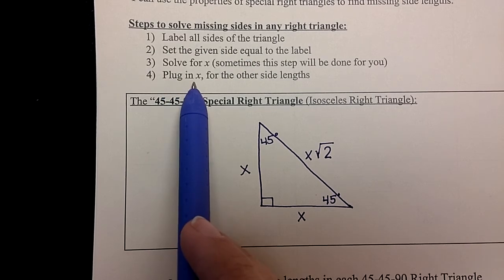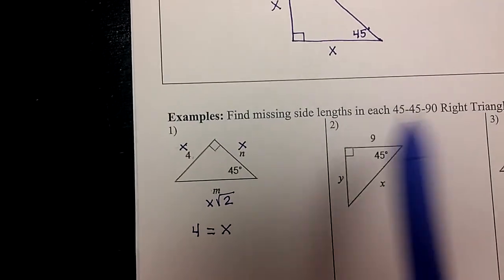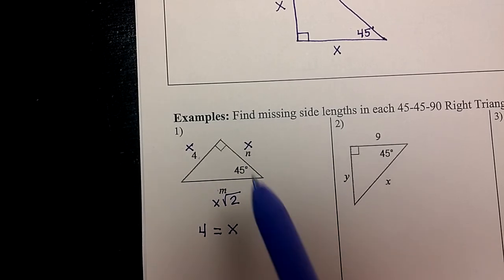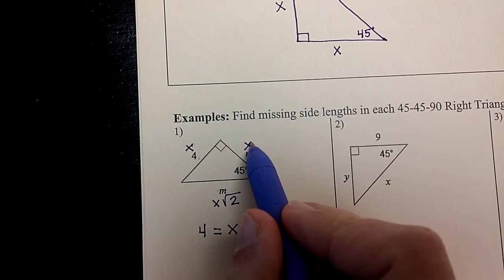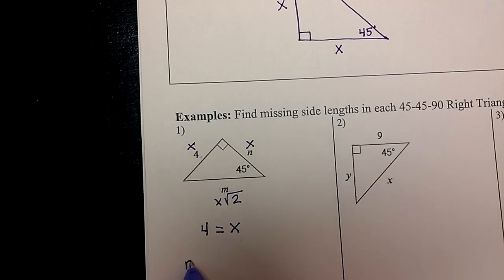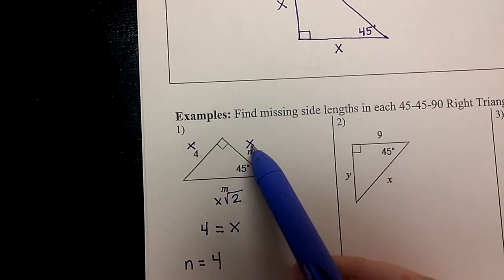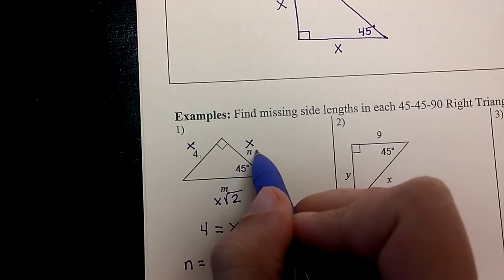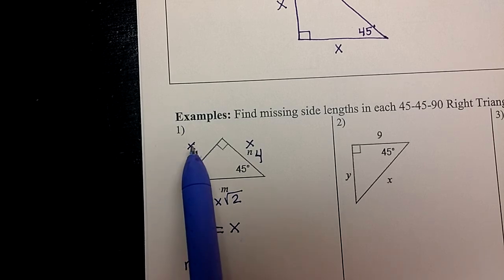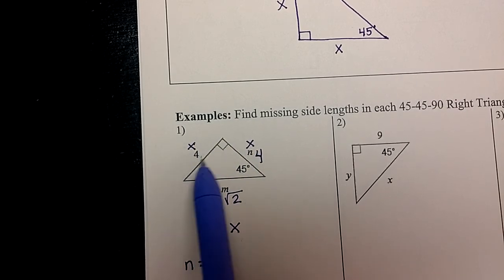Step 4, plug in x for the other side lengths. So I need to find these other side lengths. I have to find side N. That means I just have to plug in x right here. So N is also going to be 4. Why? Well, x is that side, and x is 4, so that means this side is also 4. Which makes sense because these legs are congruent. They're both x, so they're both always going to be the same number.